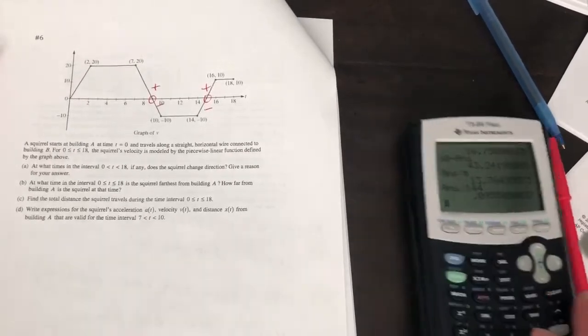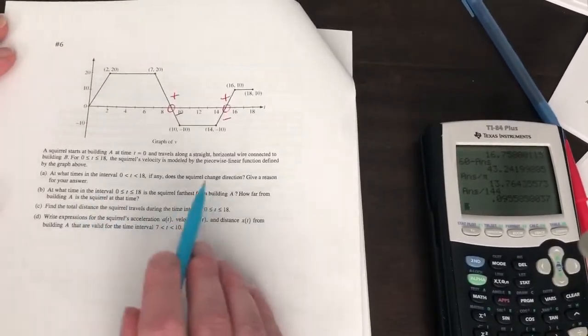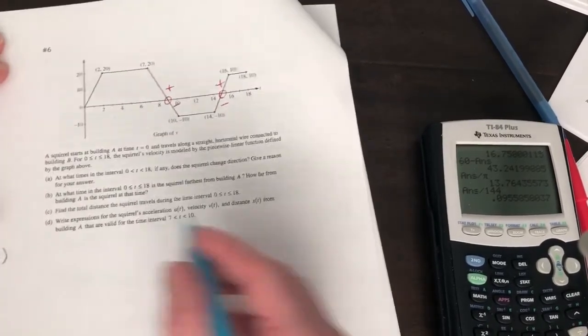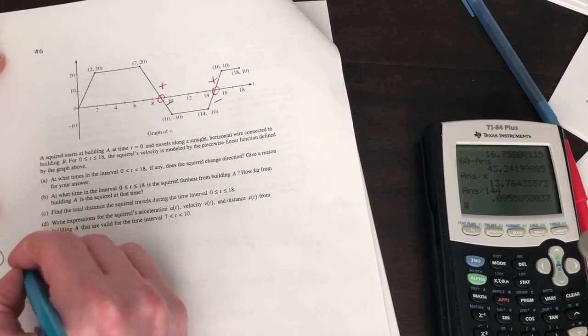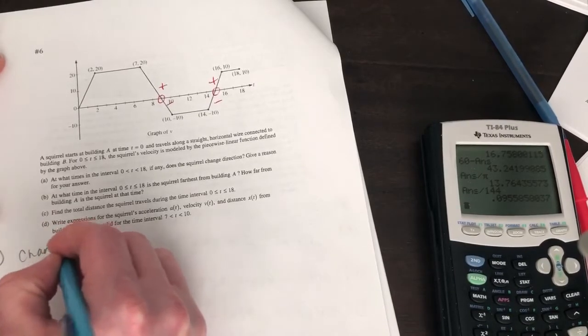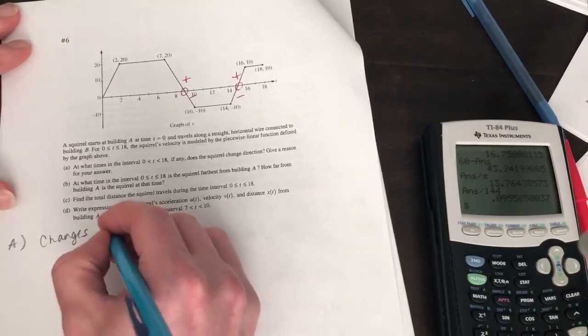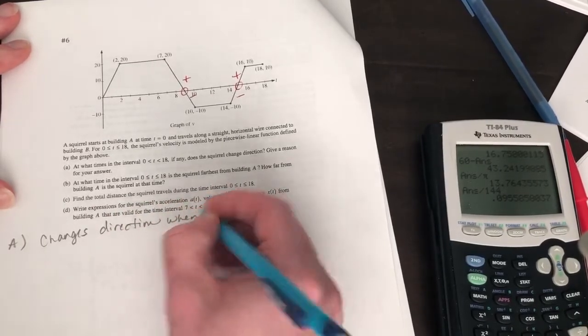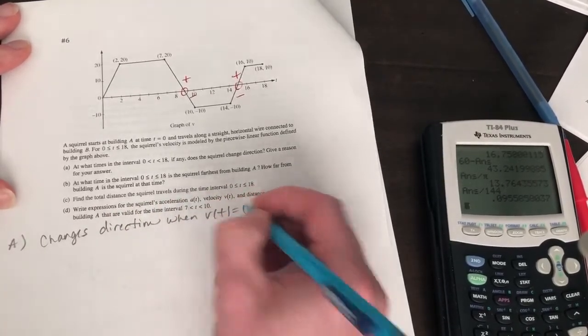So that's what we should do first. It says, at what time does the squirrel change direction? Give reason for answer. So it changes direction when V of t is equal to 0.